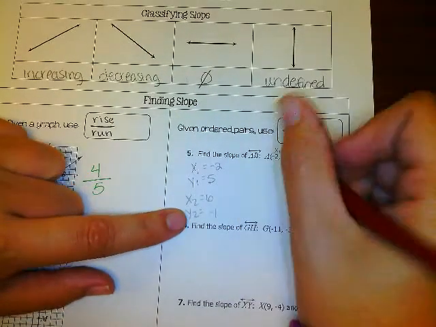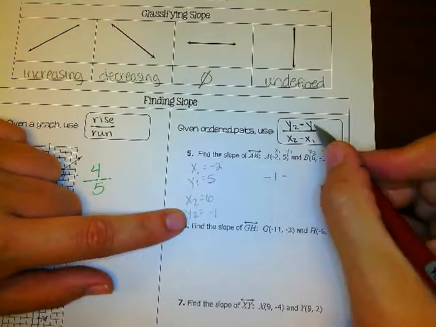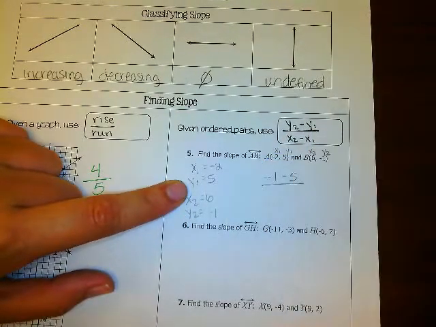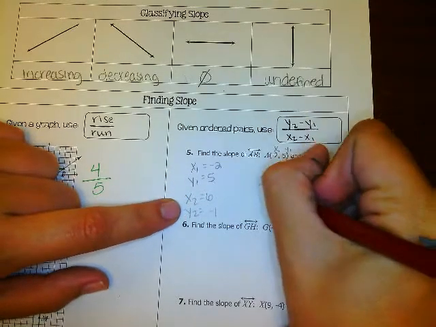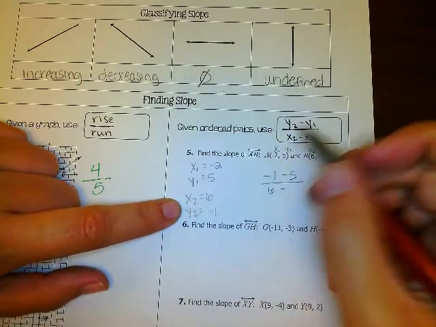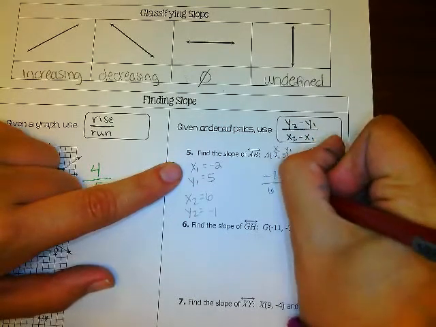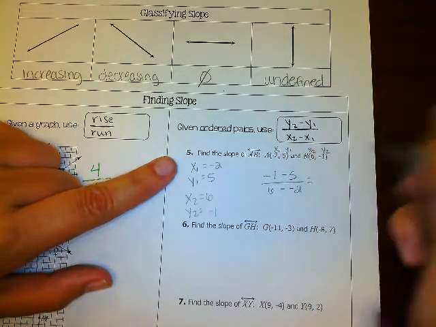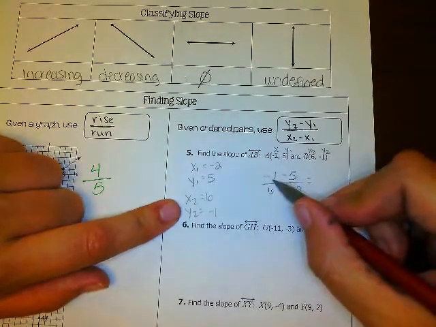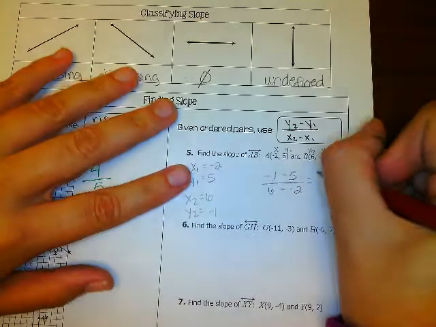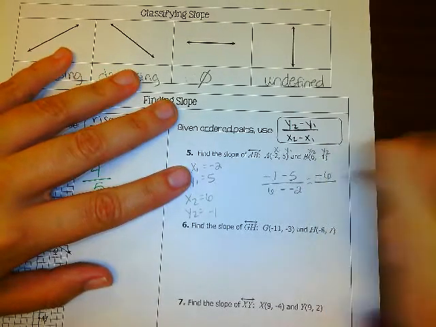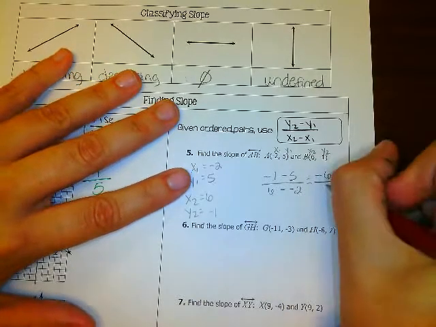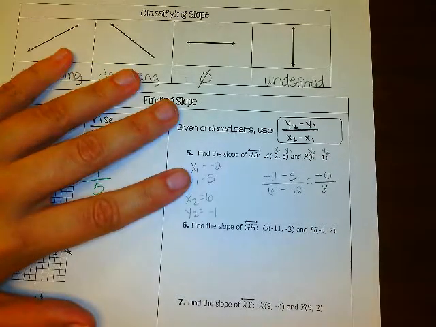I'm going to substitute it into this formula right here. Well, it says y2 is -1, minus y1 is 5, so -1 minus 5, over x2, which is 6, minus x1, which is -2. Be very, very careful with this double negative right here. Now I'm going to simplify. -1 minus 5 is -6, divided by 6 minus -2, well, that's +8.